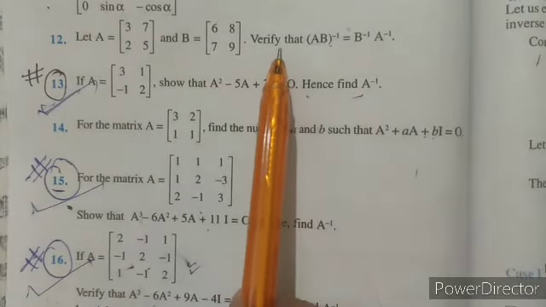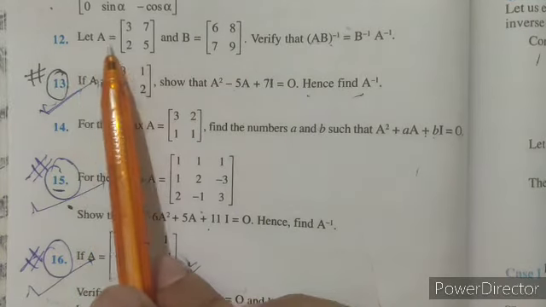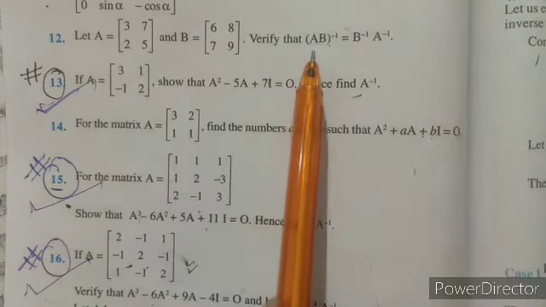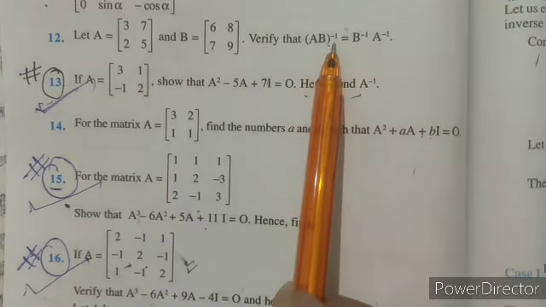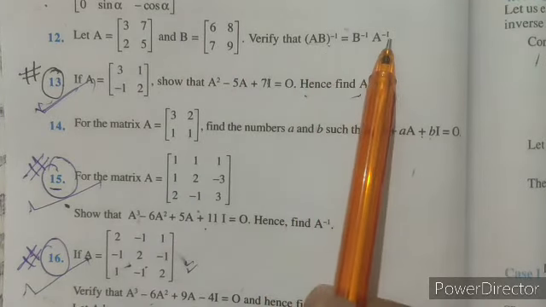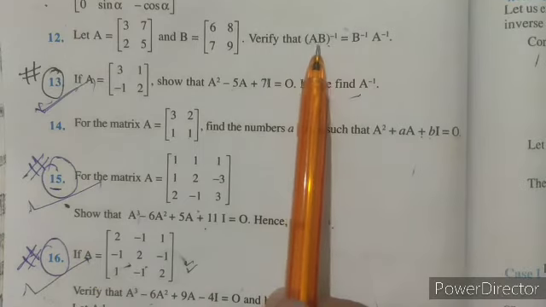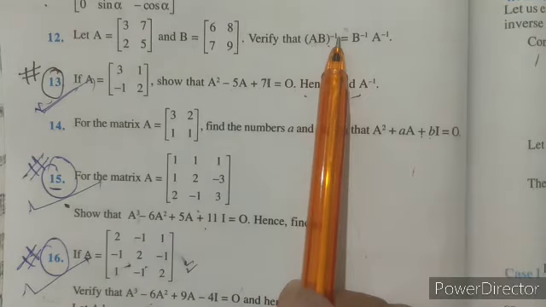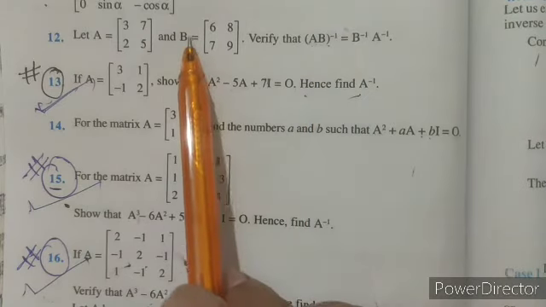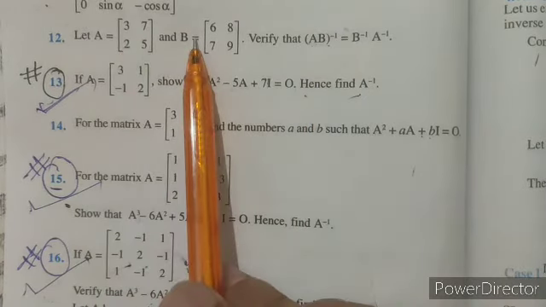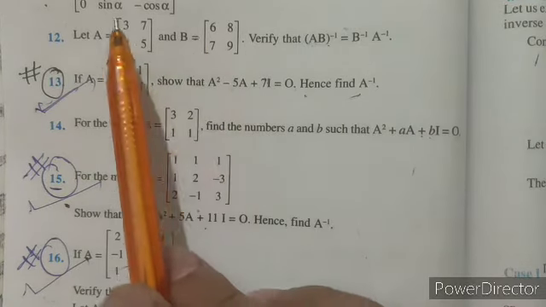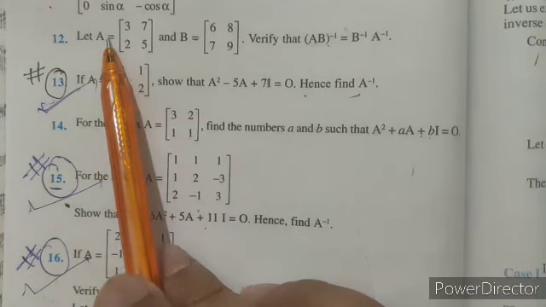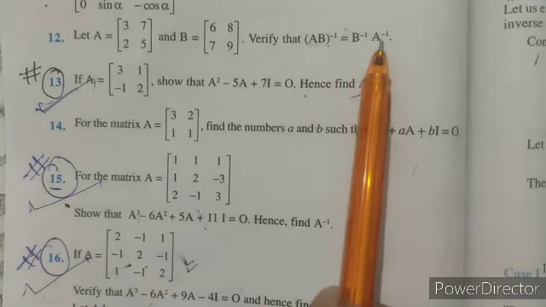Now in question number 12, matrices A and B are given to us, and we have to verify that the inverse of AB equals B inverse A inverse. For that, first of all we will multiply matrices A and B and then find their inverse, and later we will find the inverses of A and B, and then multiply B inverse and A inverse, and these two will give us the same result.